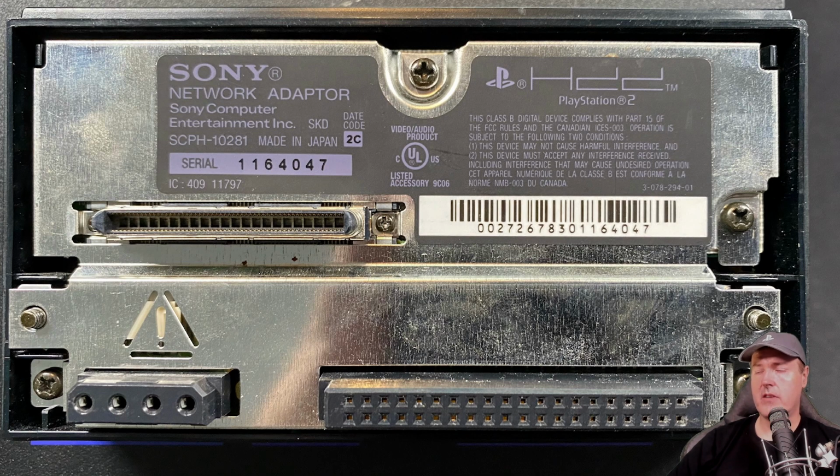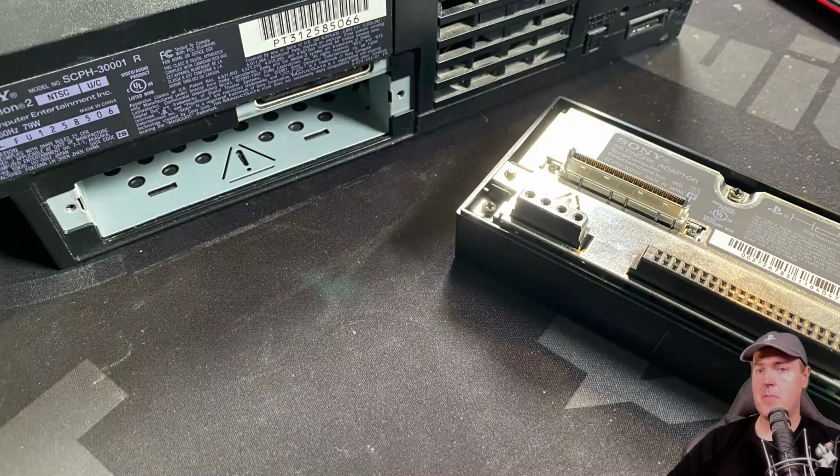Now, obviously, there are a ton of options if you want to get a third-party adapter that uses drives such as SATA, which is a lot more easily available versus some of these older IDE hard disk drives. And here is the back of the PlayStation 2. As you can see right here, it is just waiting for you to add a hard disk drive and then insert it into the back of the PlayStation 2.